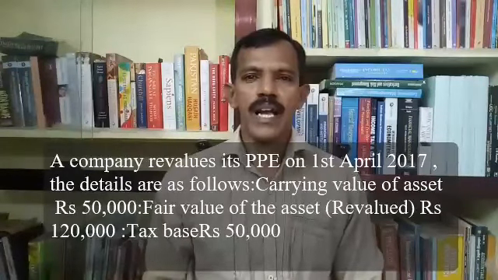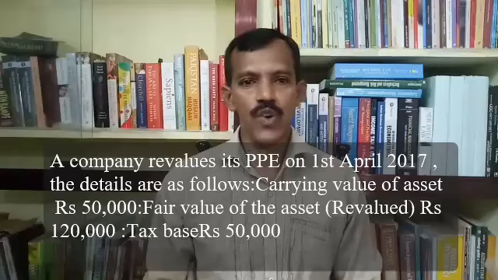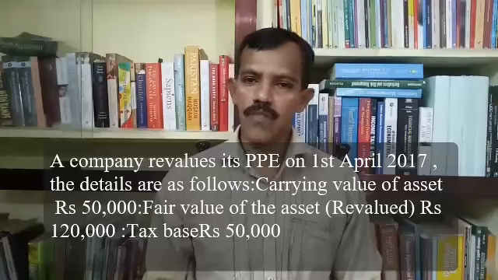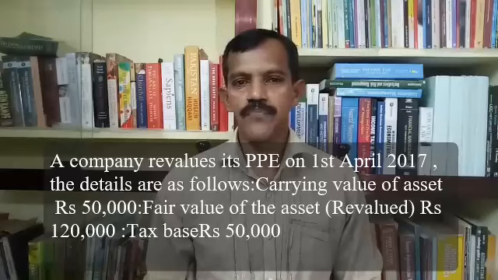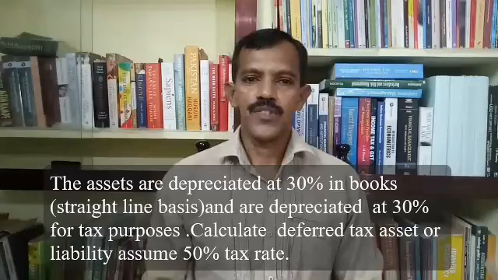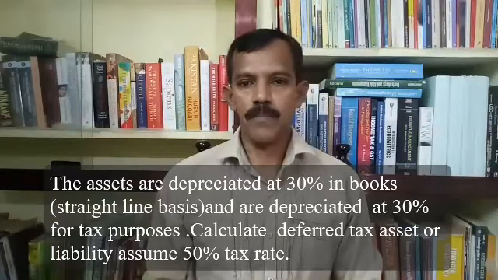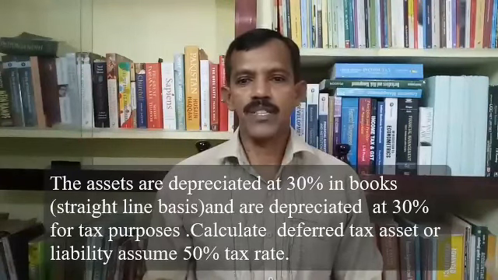An example, a company revalues its plant, property and equipment on 1st April 2017. The details are as follows. Carrying value of asset rupees 50,000. Fair value of asset revalued rupees 1,20,000, tax base rupees 50,000. The assets are depreciated at 30% in books, straight line basis, and are depreciated at 30% for tax purposes. Calculate deferred tax asset or liability. Assume 50% tax rate.